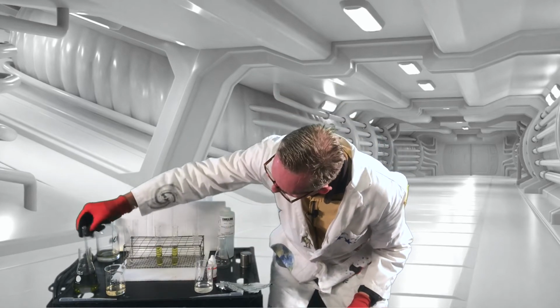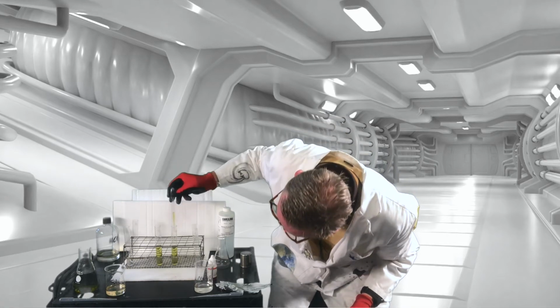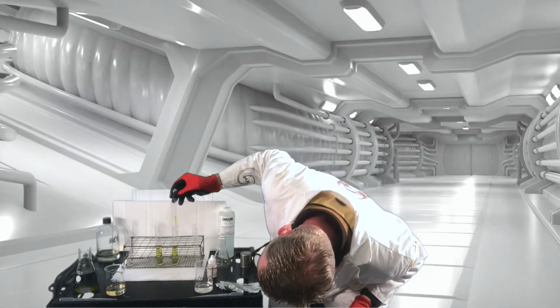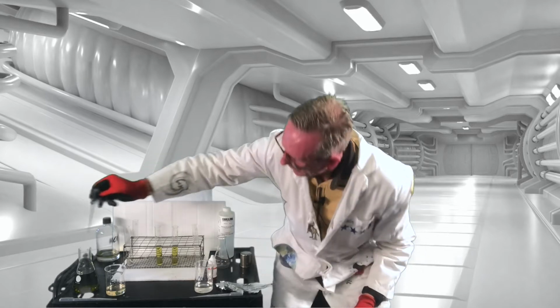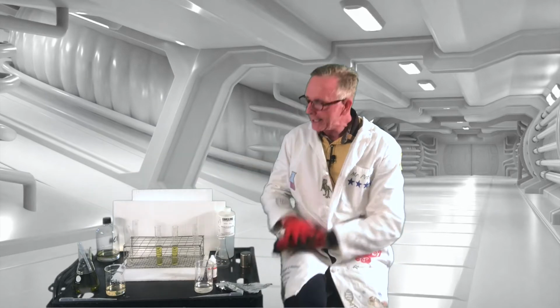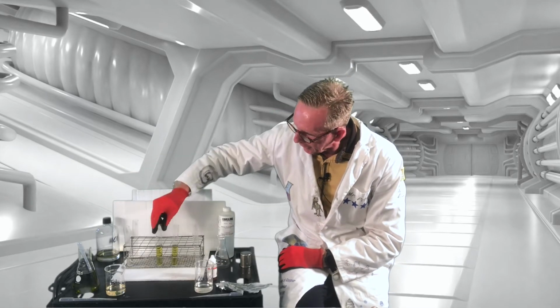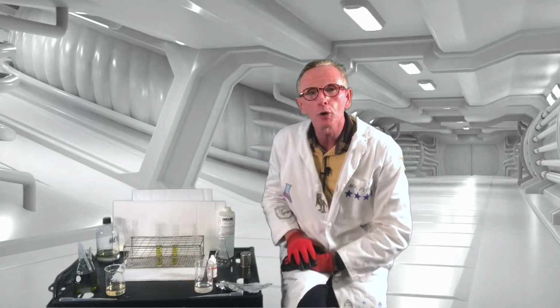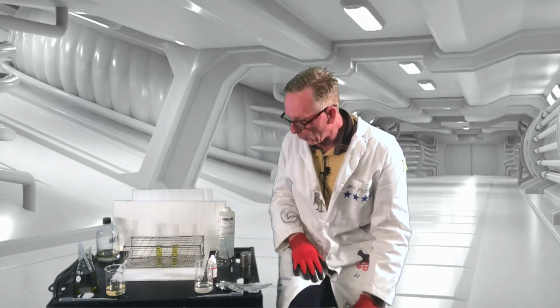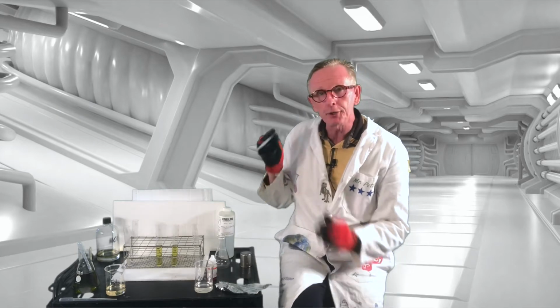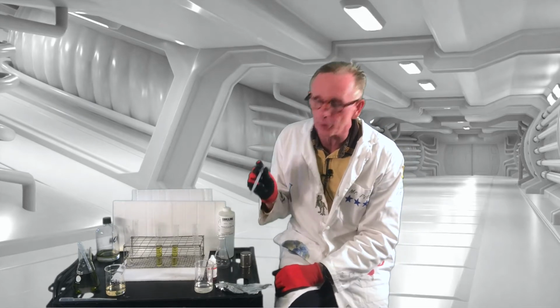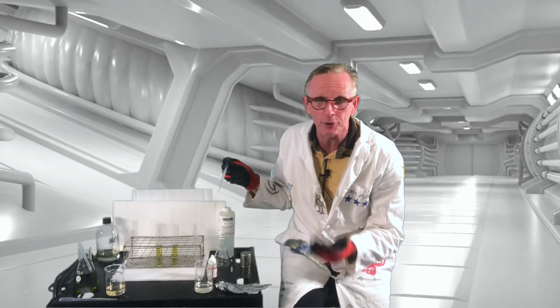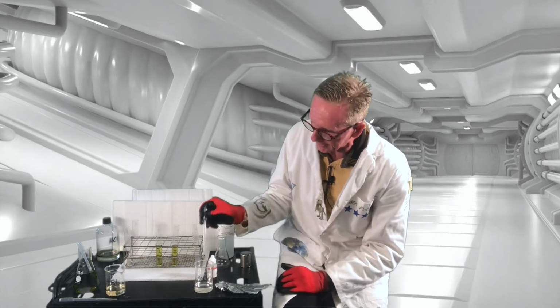Let's add a little bit here. That gives us pretty much equal amounts of our universal indicator. So let's see what's what. I want to try and do equal amounts. I'm going to try and go for 3 drops, but if I accidentally get 4 drops, we'll have to go 4 and 4. But let's see.